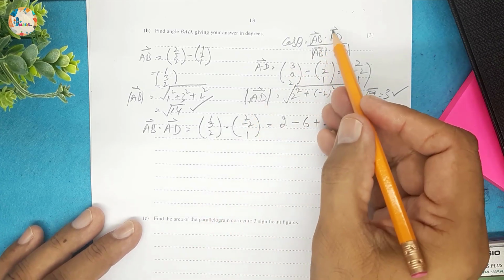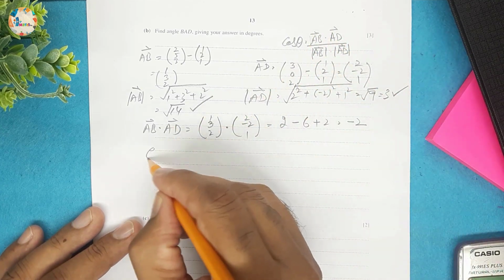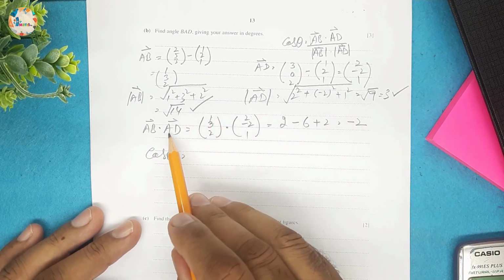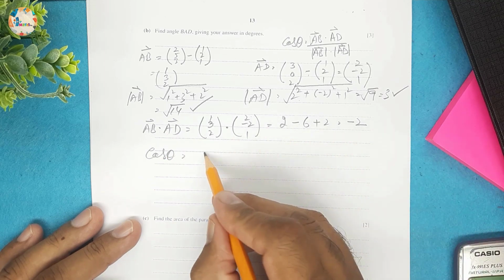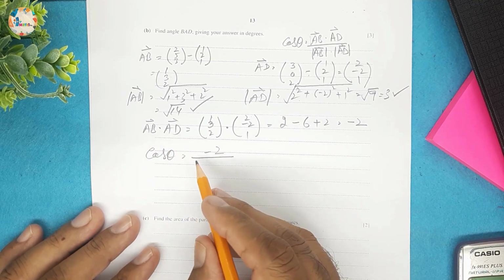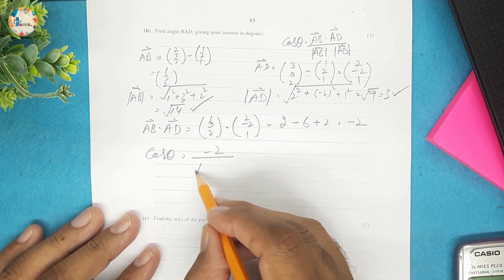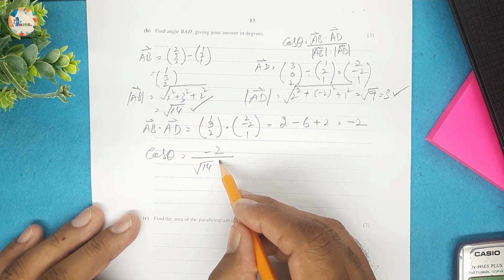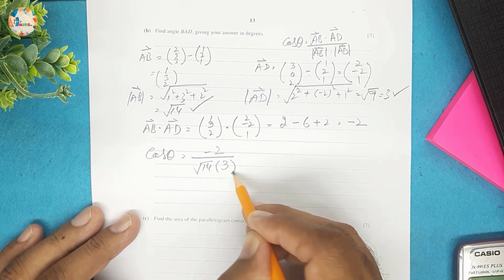So we got all these values. So now we can write cos theta is equal to AB dot AD, so this is minus 2 for the dot product, divided by 14 root and 3, so multiplied by 3.